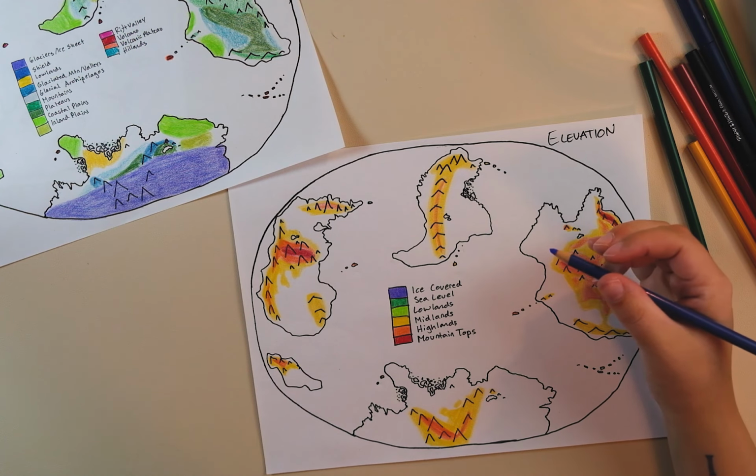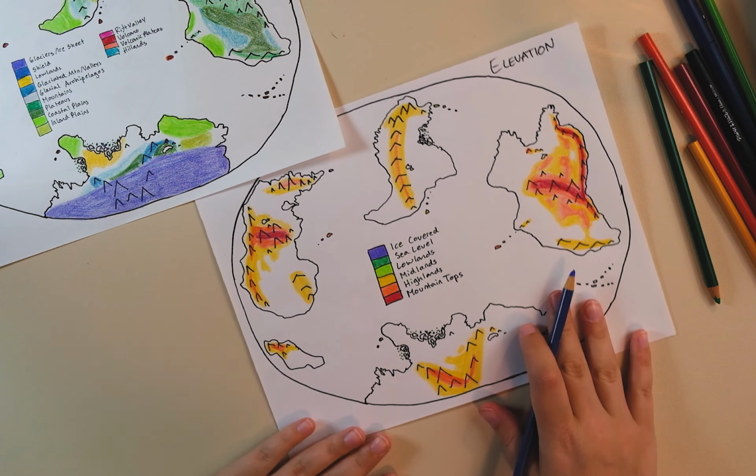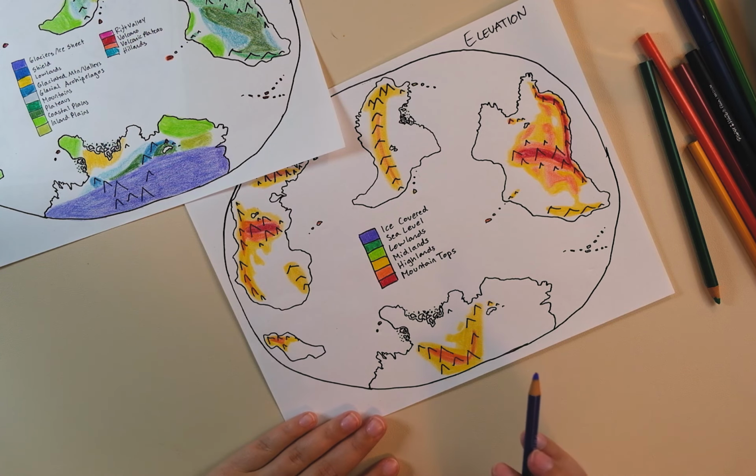The Greenland ice sheet, as an example, ranges from 3,000 to 10,000 feet in most areas. Wow, look at me not following my own guide. So, ice covered.